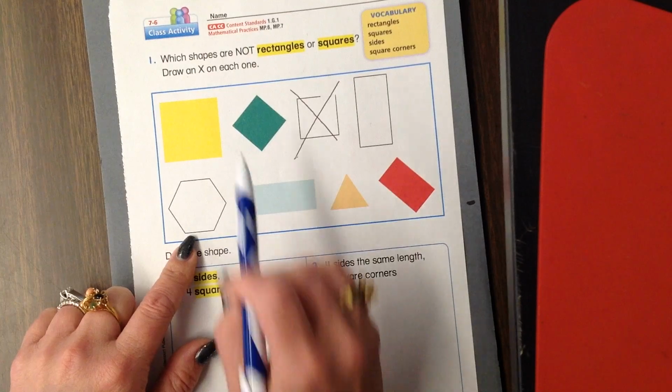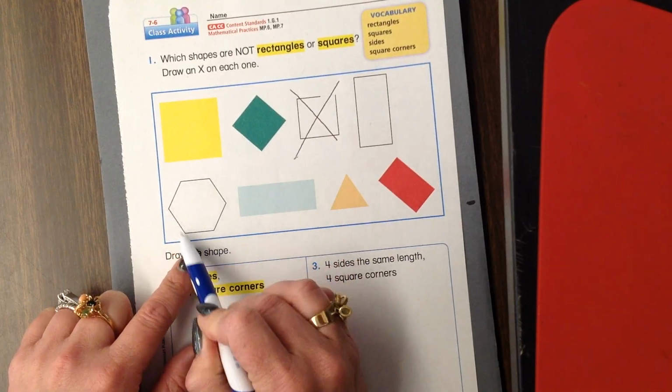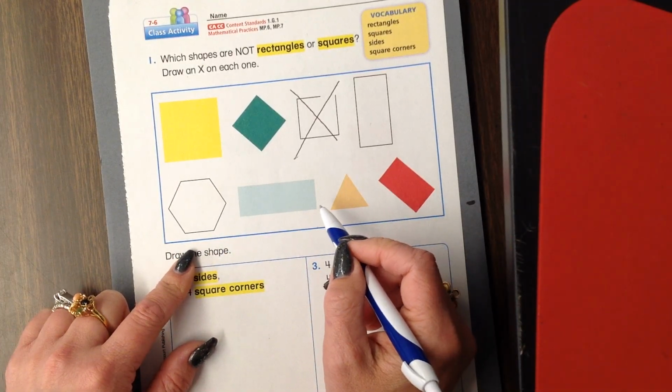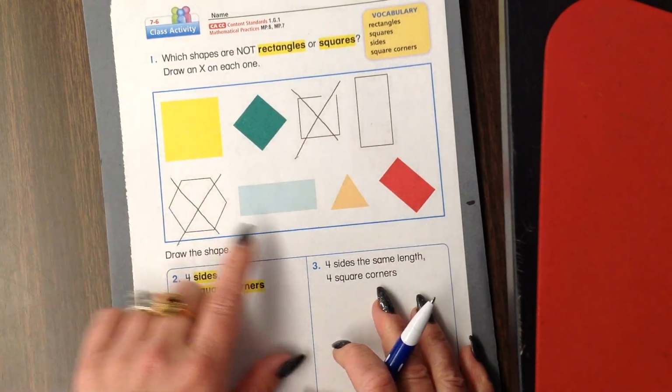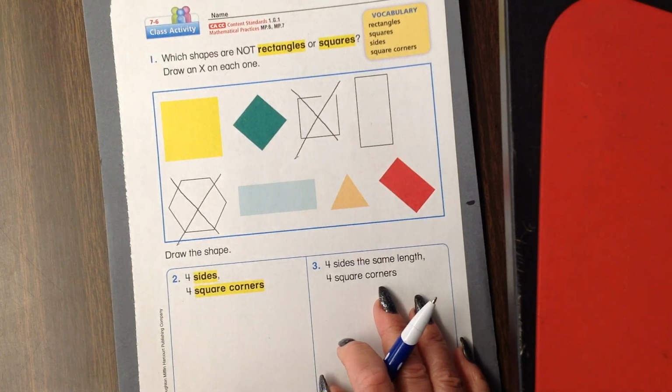Okay, how about this shape? Does it have 4 square corners? Well, 1, 2, 3, 4, 5, 6. It has 6 corners. They're definitely not square, so already I know I can cross that out. Okay, it is a closed shape, right? But it doesn't have 4 sides and it doesn't have 4 square corners.